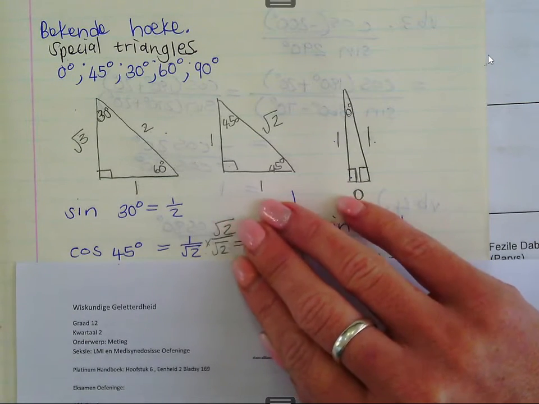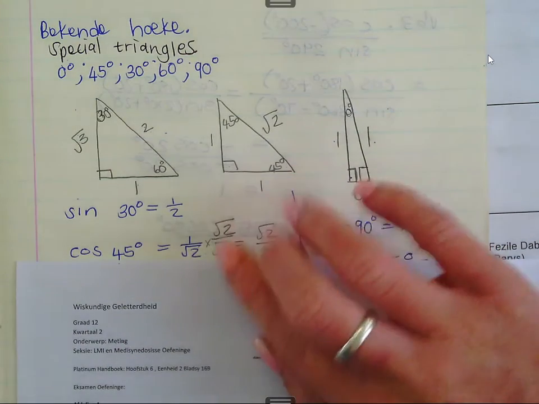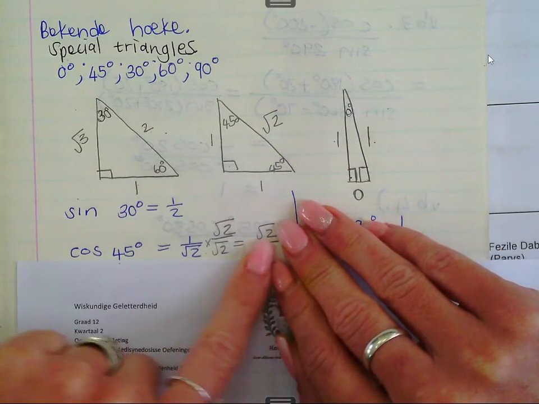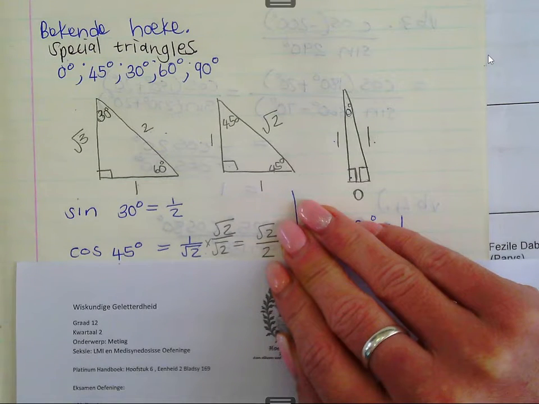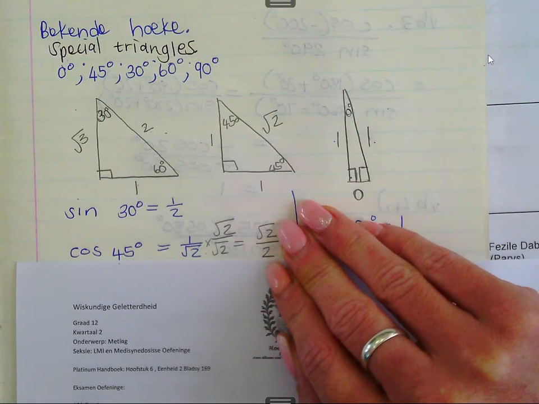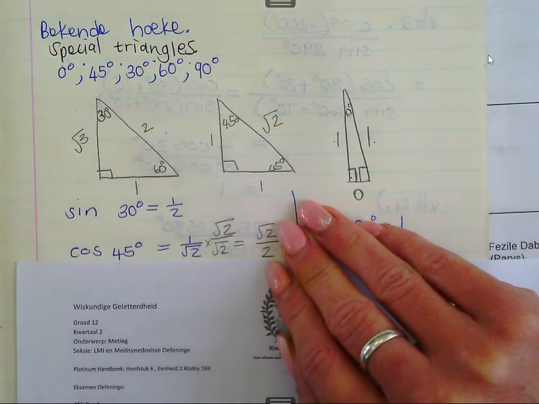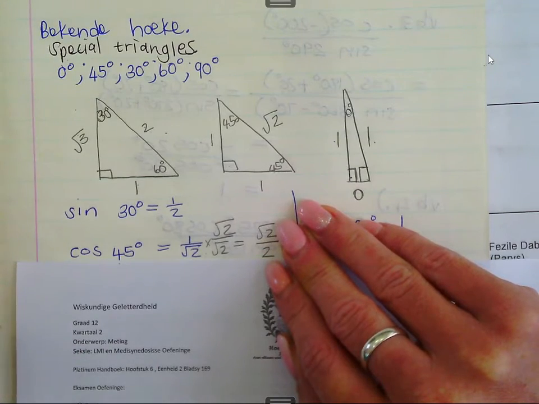If you multiply 1 over root 2 by root 2 over root 2, it's going to give you root 2 over 2. And what we did there, if you remember back to the first term, is the rationalization of the denominator. Do you remember? So this is an irrational number, so we rationalize the denominator. Your calculator does that by itself.